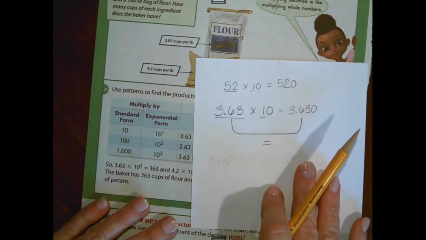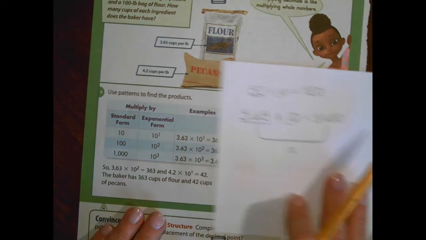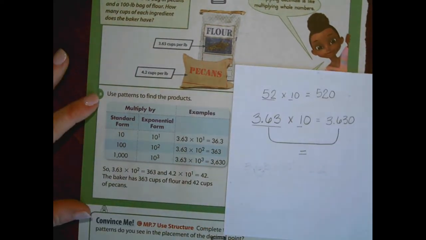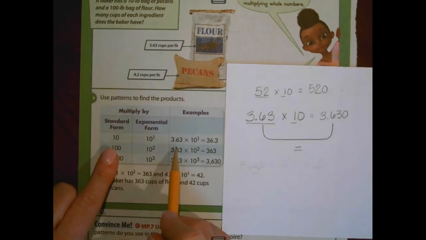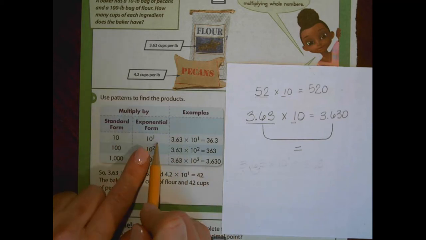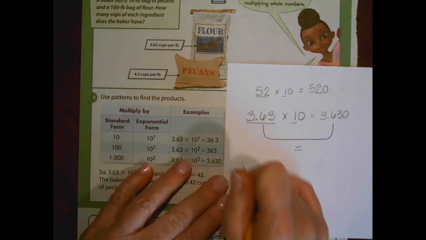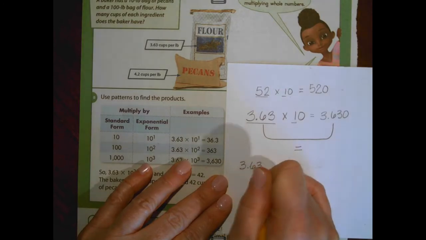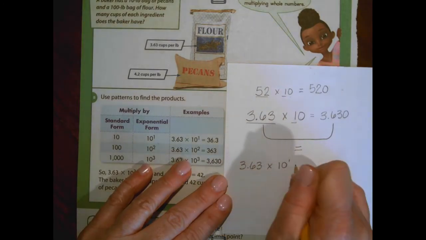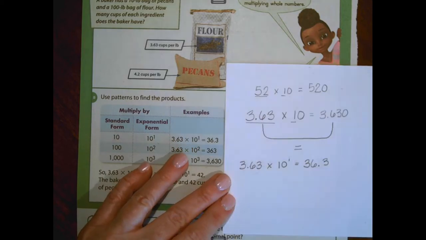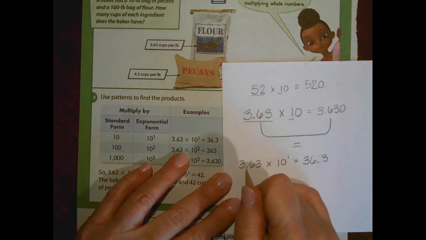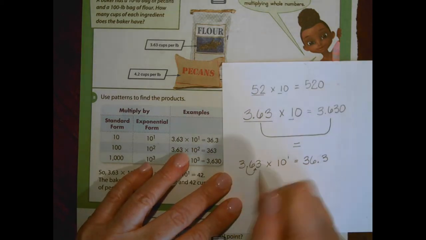All right, so now let's look at what's going on in the book. So they're showing us that we can use patterns to find the products. So if we multiply our 3 63/100 by 10, or another way of saying that is 10 to the first power, they're showing us that we get 36 3/10. And the way that this works is we're actually moving the decimal one place to the right for each power of 10.